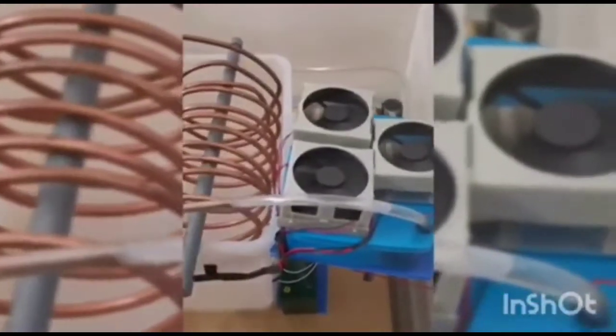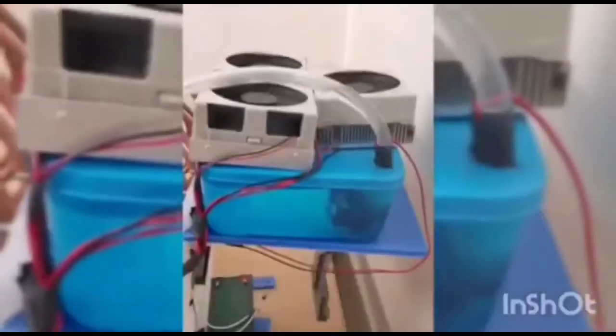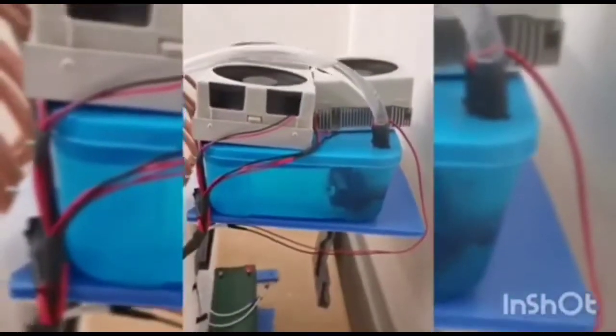Okay, secondly is the peltier device. A peltier device is a thermoelectric cooling device. The peltier effect creates a heat flux at the junction of two different types of material, so one side will get hot and the other side will get cold.